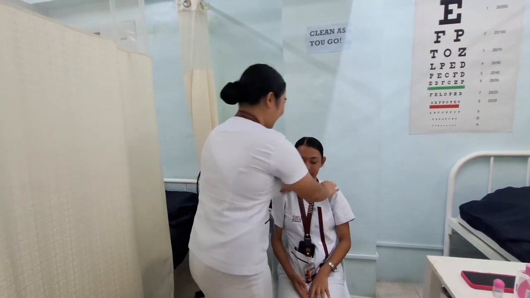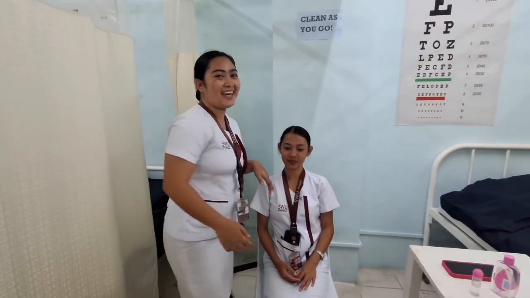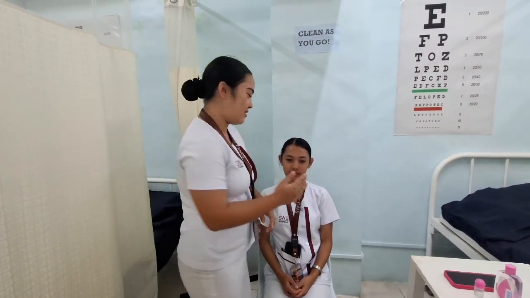After that I will be placing my hands on the patient's shoulder as she resists against the resistance. And then place my hand on the patient's cheek while she pushes it.